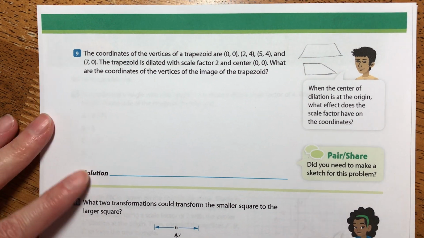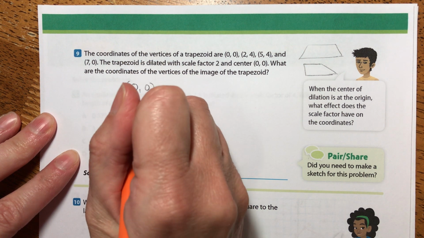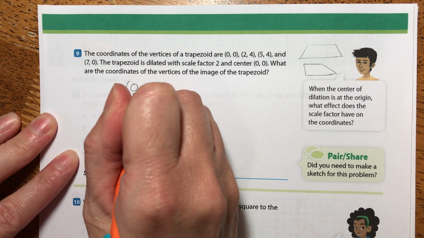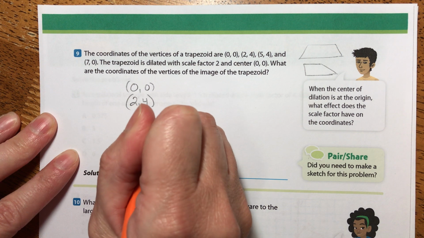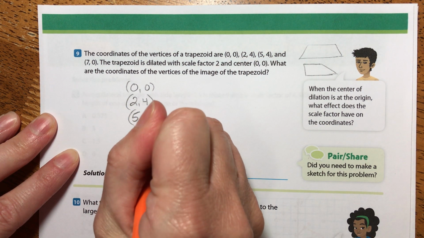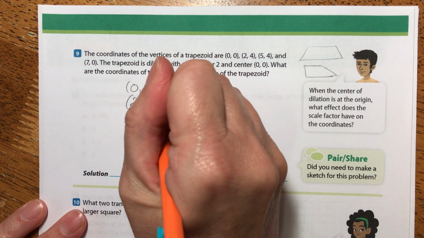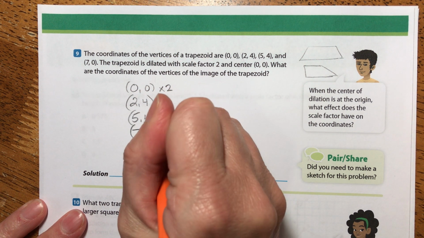Okay, guys, this is so easy. I'm going to make a list of the old coordinates. I'm just copying. No new math here. Copying, copy, copy, copy. They didn't even give me points. They didn't say A, B, C, D, none of that. Okay. Scale factor of 2. Multiply every single number times 2. That's it. That's all there is.